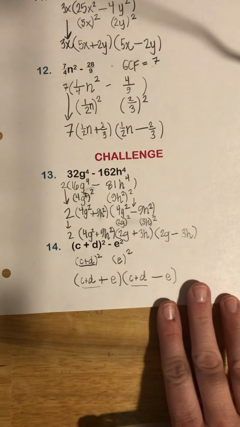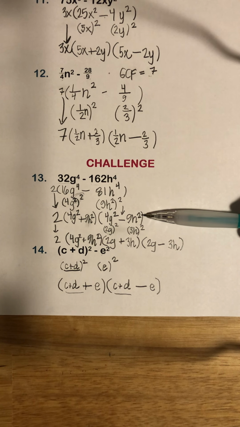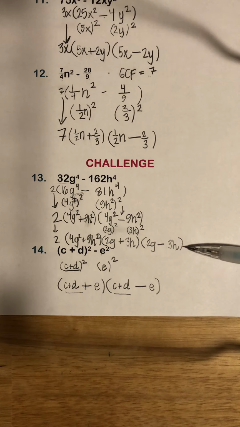But number 13, I'm hoping you at least got partway there. I would like to believe that everybody could get this far. We just had never seen prior to now an example that could be taken a step further.